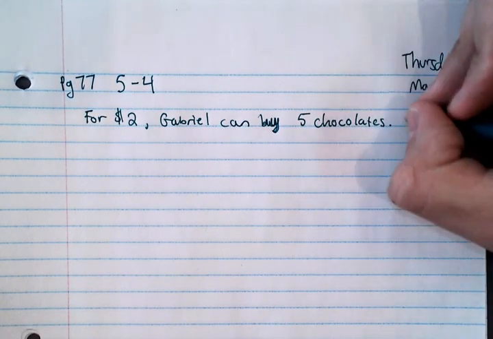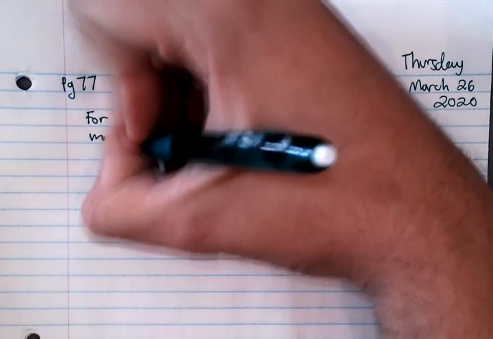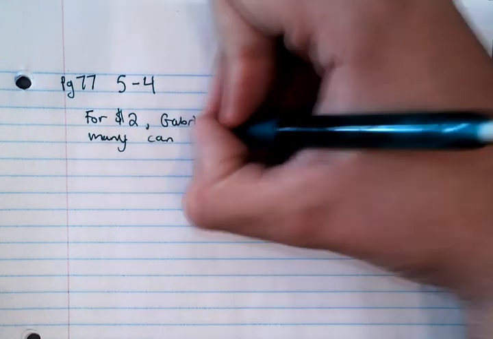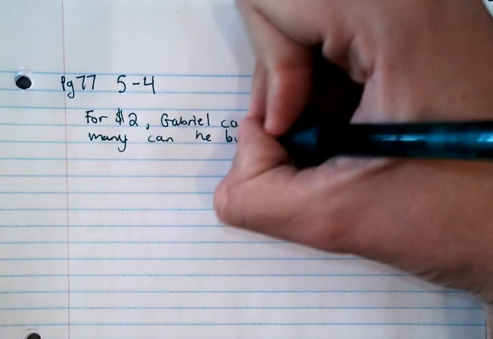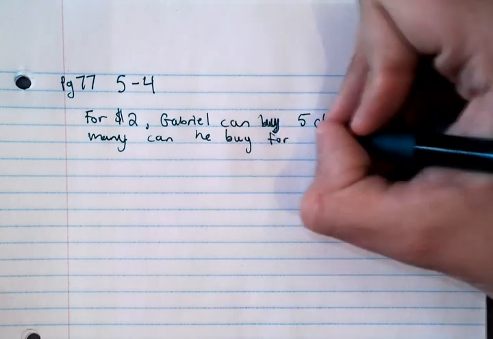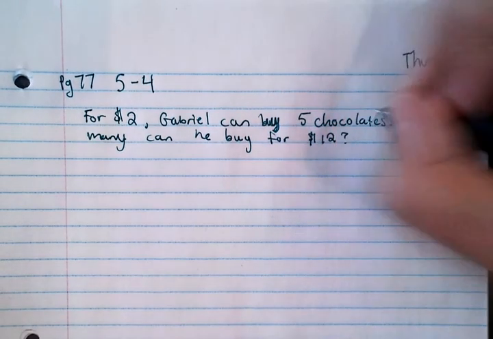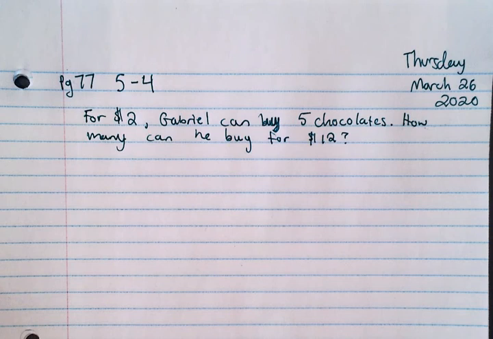How many can he buy for $12? Great question. So this is one of those examples where it becomes very real life. For $2, you can buy 5 chocolates. For $12, you can buy an unknown amount of chocolates.